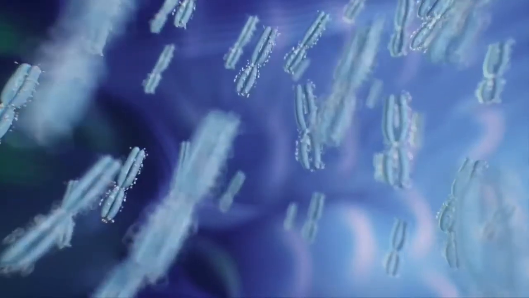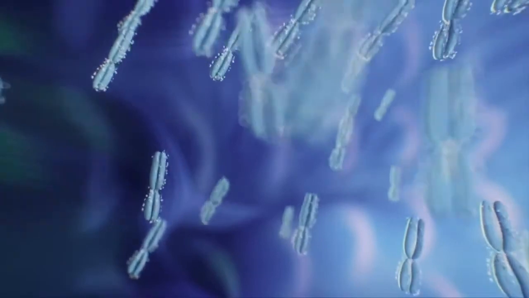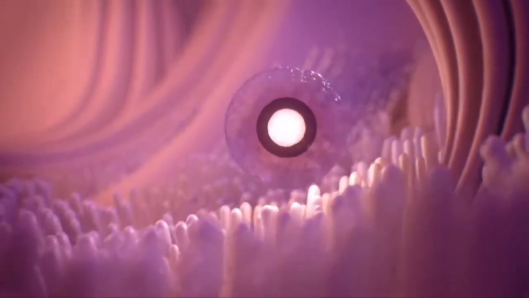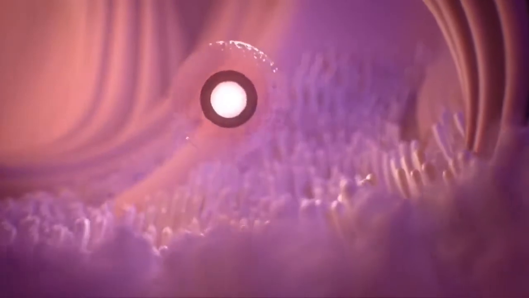Half the man's and half the woman's chromosomes combine. This creates a unique DNA code which is needed to create new life. These combined chromosomes form the first cell of the new baby. This is now called the zygote.